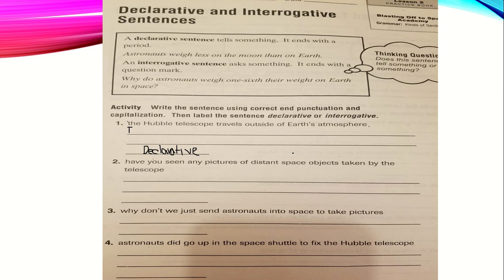You have to add capital letters and punctuation. Have you seen any pictures of distant space objects taken by the telescope? It's asking for information. Begin with a capital letter and end with a question mark and label as interrogative. Okay?